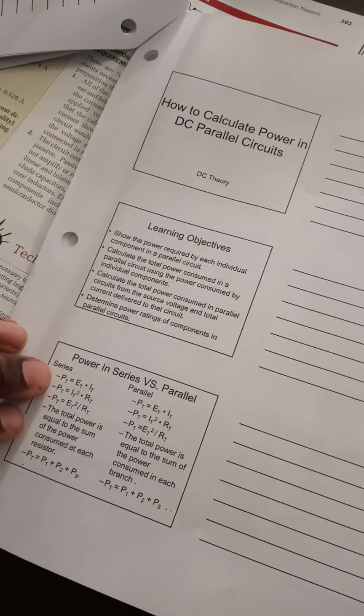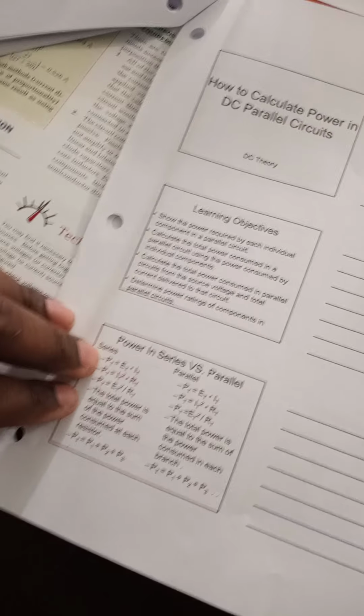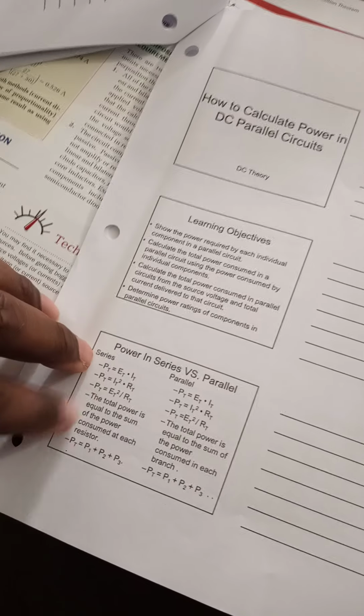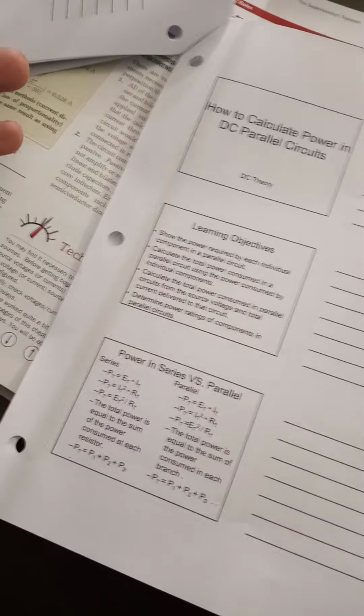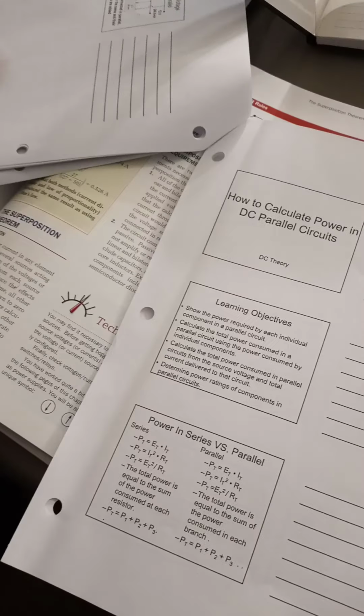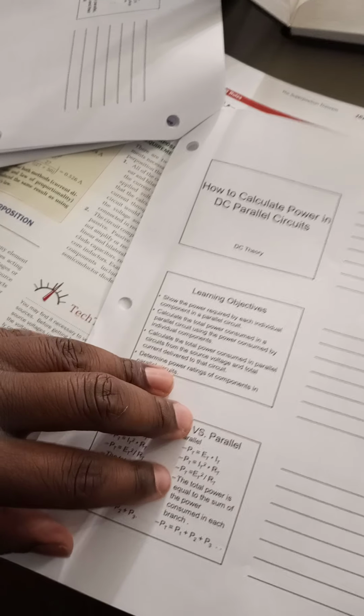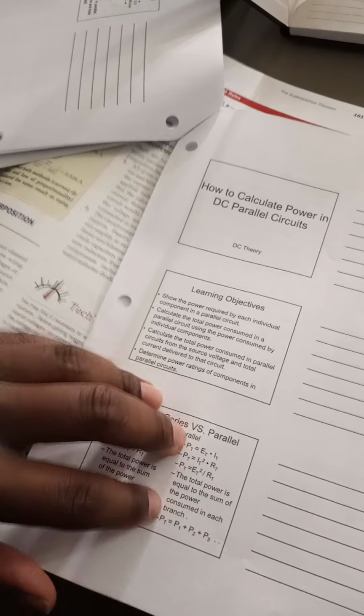But here's the thing. This is in series: the total power is the sum of the power consumed by each resistor. That's the total power, watts, right? You add the power from each resistor. In parallel, the total power is equal to the sum of the power consumed by each branch of the parallel.